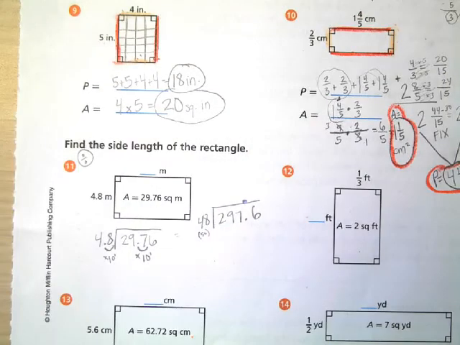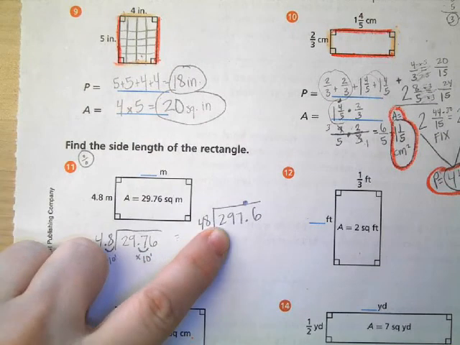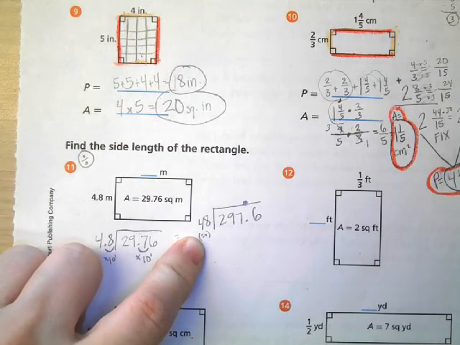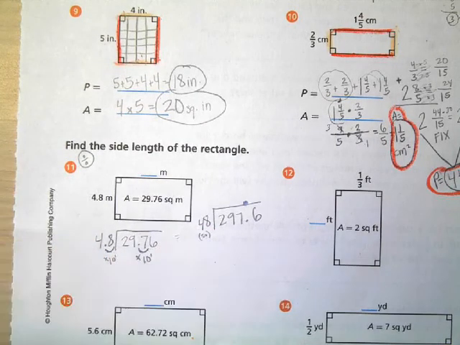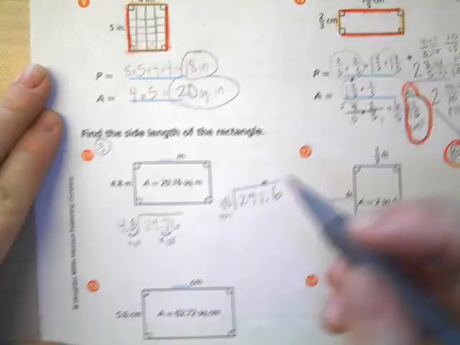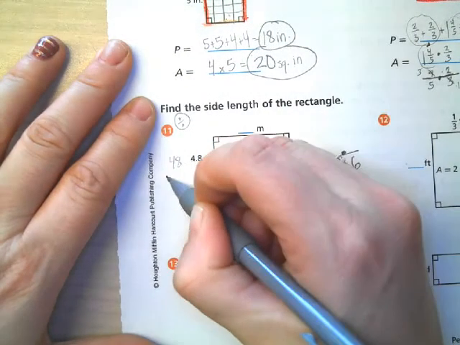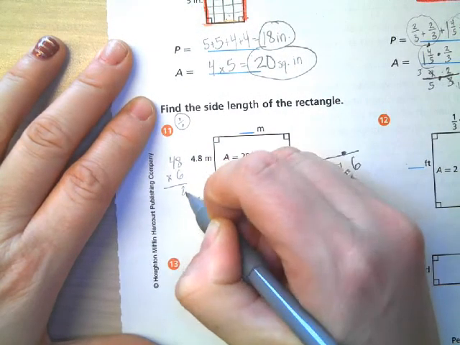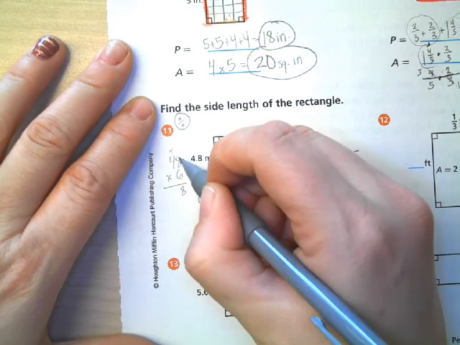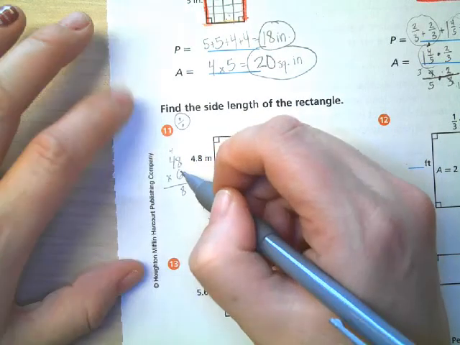And 297 is close to 300, right? So 50, 100, 150, 200, 250, 300 would be 6 times. And that's a little too high, but I was counting by 50s and the number is really 48, so I think we should try 6.